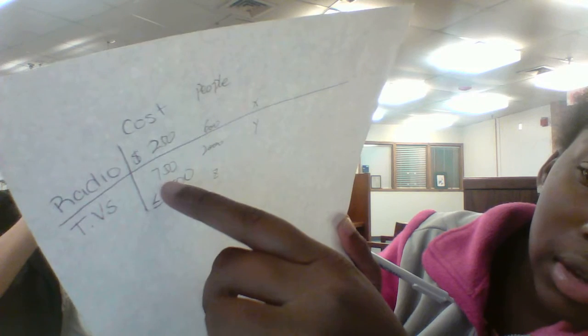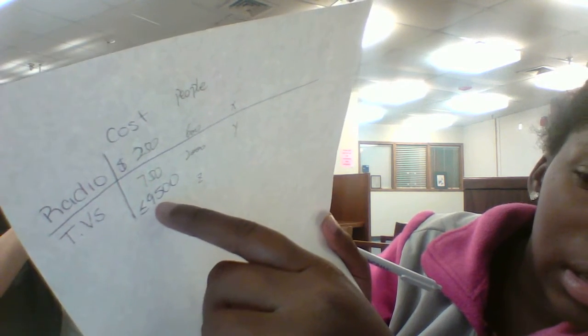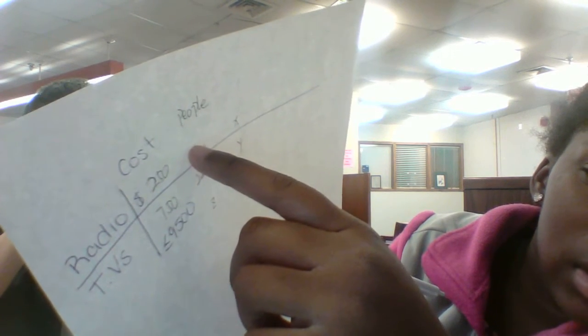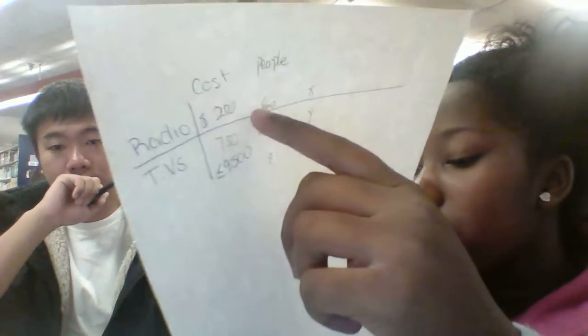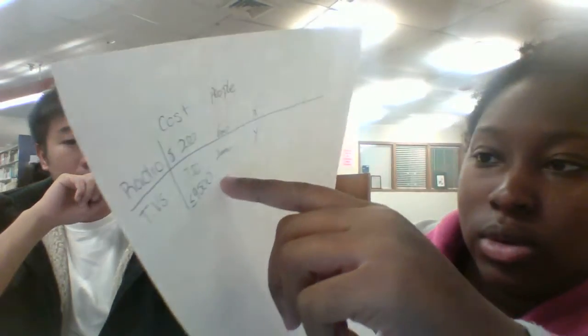So back to the first thing that you have to do: figure out your equations. The equations come from here. So it would be 250x plus 750y less than or equal to $9,500. And then you would do 600x plus 2,000y equals z, and z is what you're trying to find out. So z is the largest number of people.